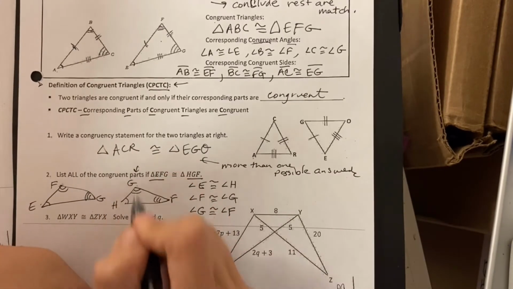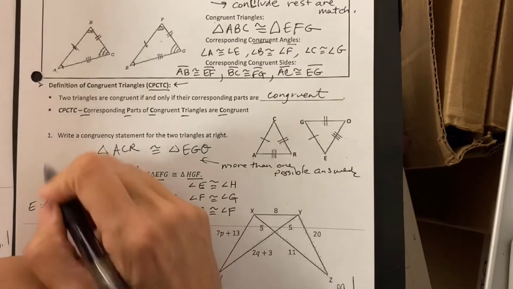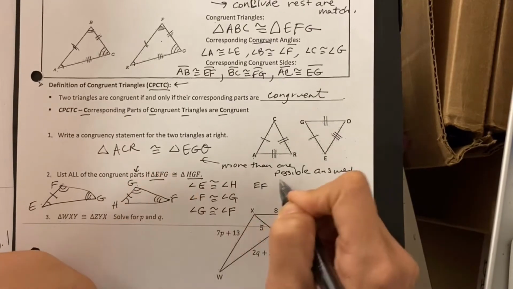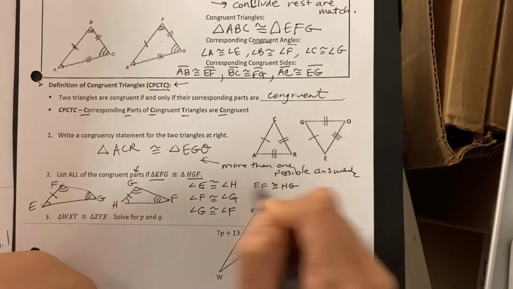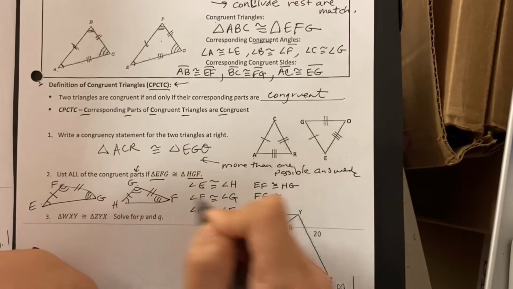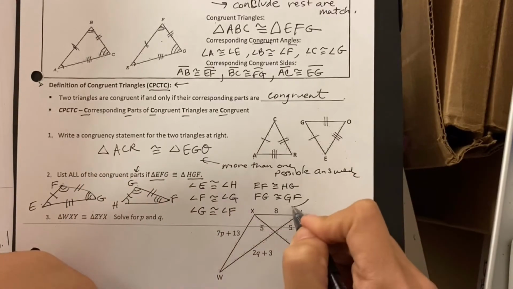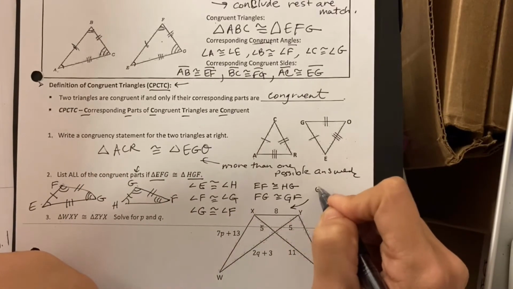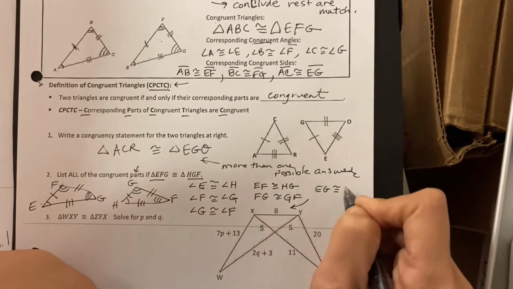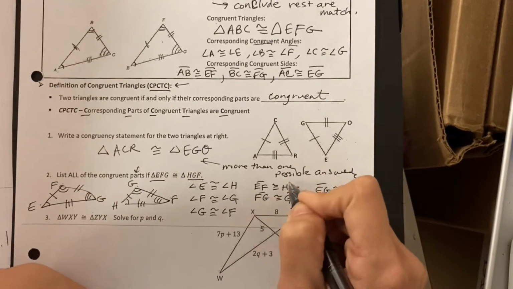But now it said list all the parts. So the triangle is made up of angles and sides. So now I'm going to do the same thing. EF has to match HG. FG has to match GF. And last but not least, I ran out of room, so EG has to match HF. You can put little lines above there.